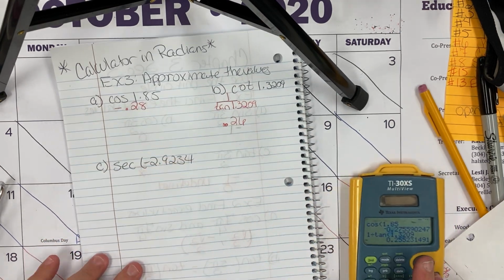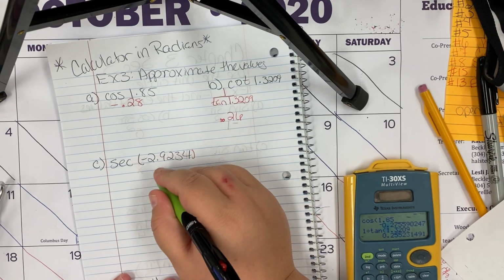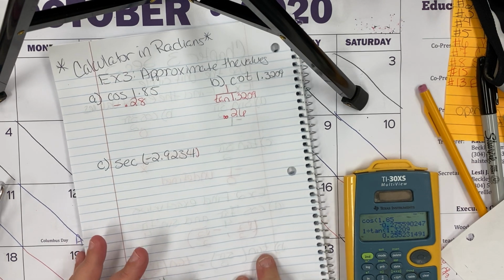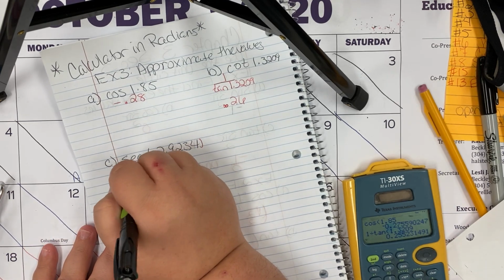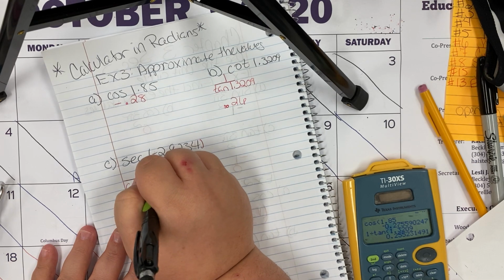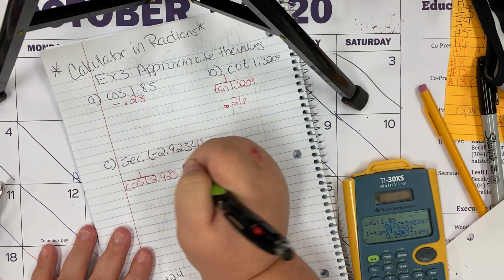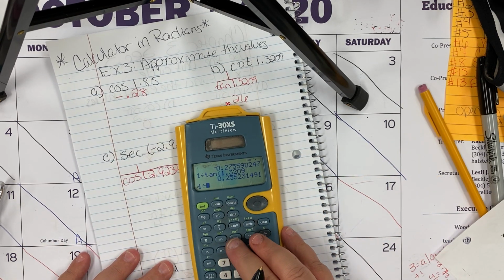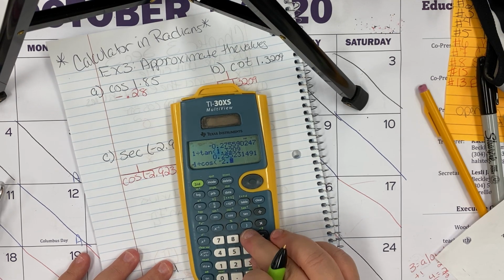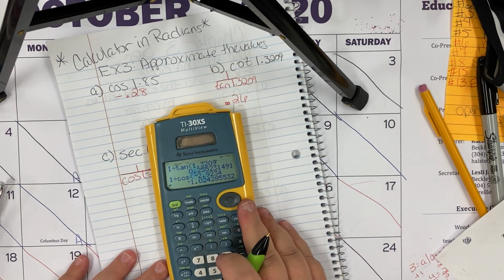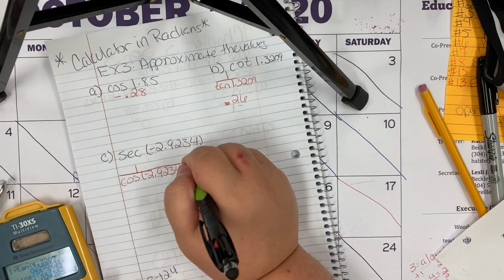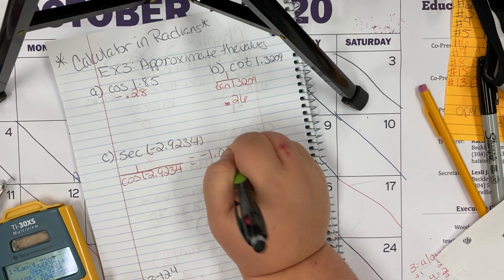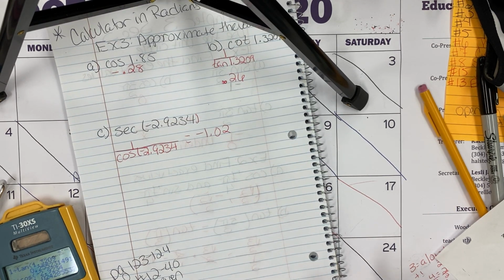And lastly, the secant of negative 2.9234. Again, secant, its reciprocal is cosine. So 1 over the cosine of negative 2.9234. 1 divided by the cosine of negative 2.9234 is negative 1.02. And that is it for working with exact values on the unit circle in radians and your approximations.